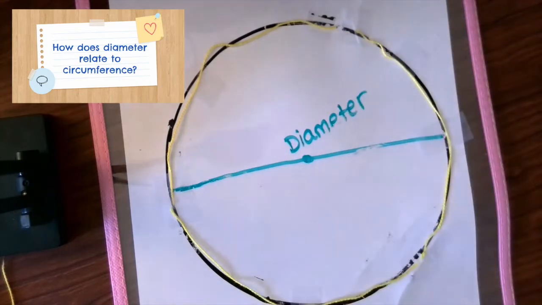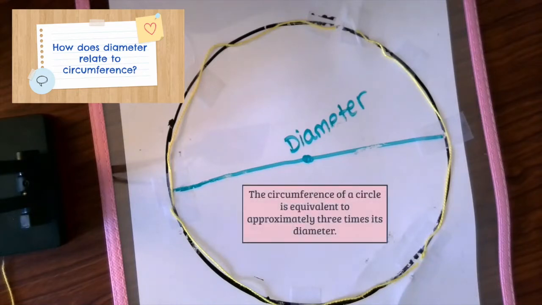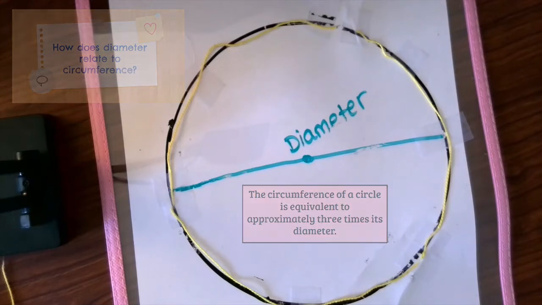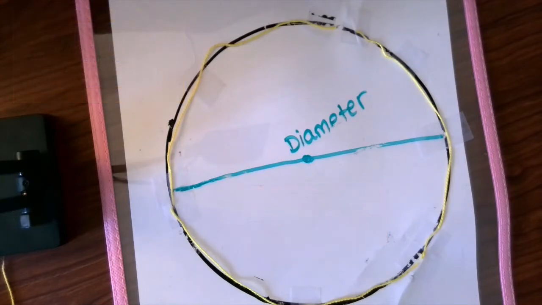So it would take a little more than 3 pieces of string. But what does all this mean? This means that the circumference of a circle is about the length of 3 times its diameter. And this will work with any circle. If you have string or yarn around your house, I encourage you to try this.